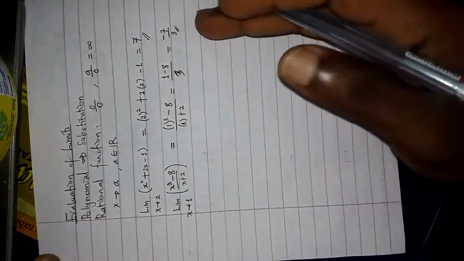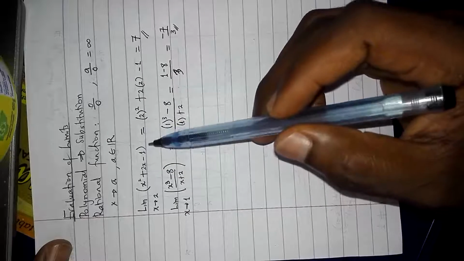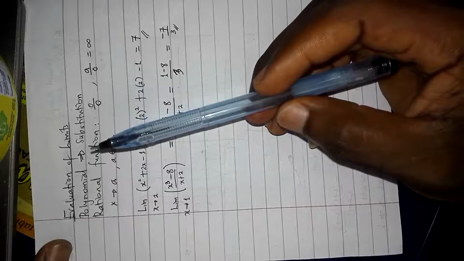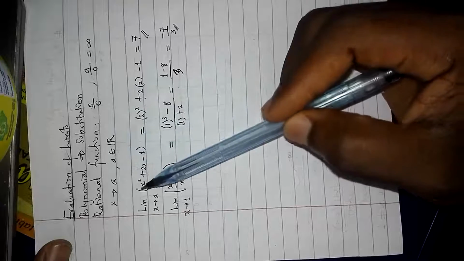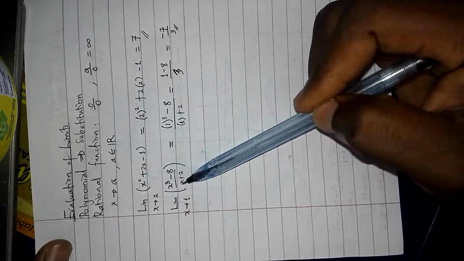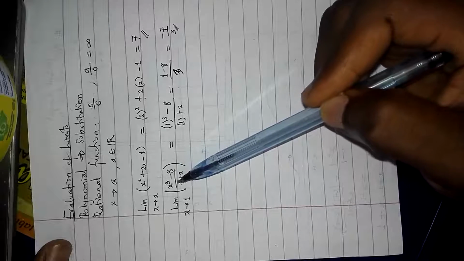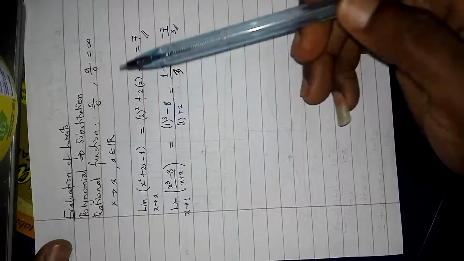So it's quite easy. When you have a rational function or a polynomial function, the first thing that should come to your mind is direct substitution. Why don't you have to worry about the domain of the function first? Polynomial functions are rational functions. Rational means it has a polynomial here and it has a polynomial here. It's always defined, or it's defined for all real values of x.